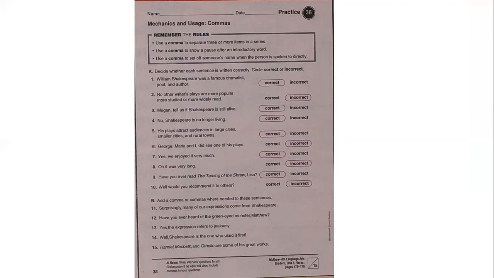Number 8, oh, it was very long. Oh, comma, it was very long. We're missing the comma after oh, our introductory word, so this is incorrect. Number 9, have you ever read The Taming of the Shrew, Lisa? So here we're asking Lisa. This is correct because we're directly speaking to her. We're asking her, and there's a comma before her name. This is correct. Number 10, well, would you recommend it to others? This is incorrect because we are missing the comma after our introductory word, well.